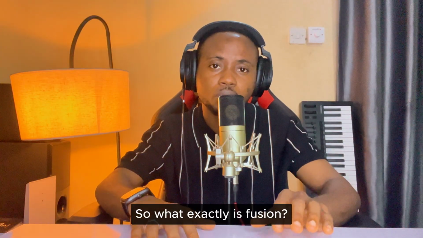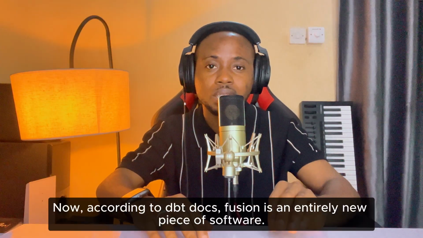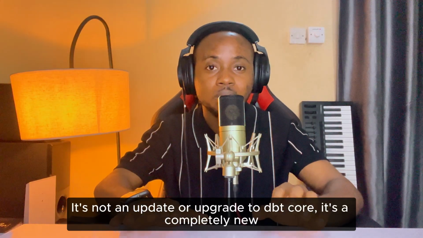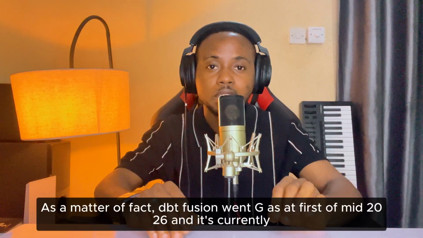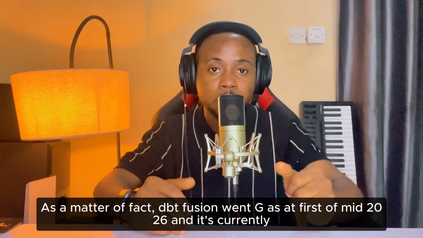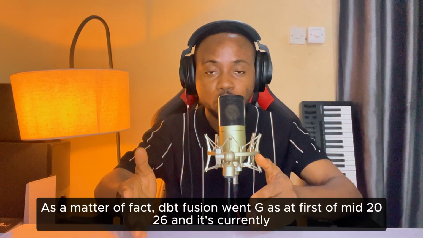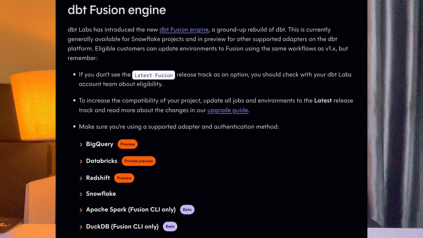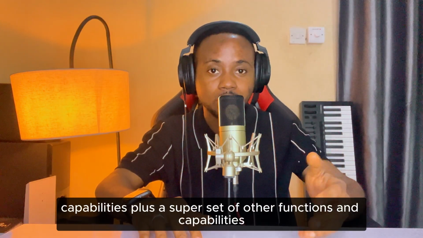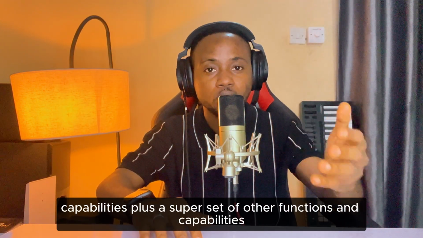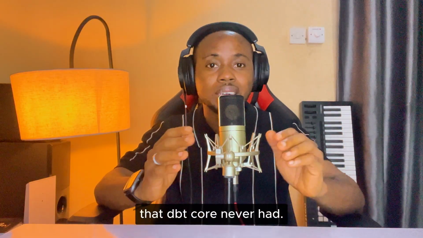So what exactly is Fusion? Now, according to dbt docs, Fusion is an entirely new piece of software. It's not an update or upgrade to dbt Core. It's a completely new engine written in Rust and not Python. As a matter of fact, dbt Fusion went GA as at 1st of May 2026, and is currently available for Snowflake, and in beta on other adapters. And the goal of Fusion is to support the full dbt Core framework and capabilities, plus a superset of other functions and capabilities that dbt Core never had.